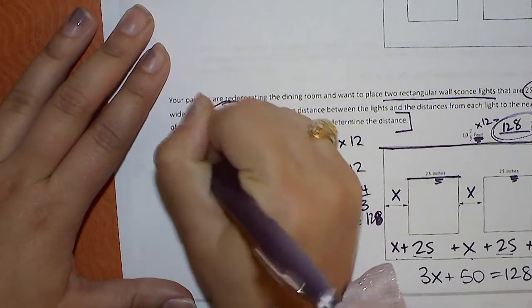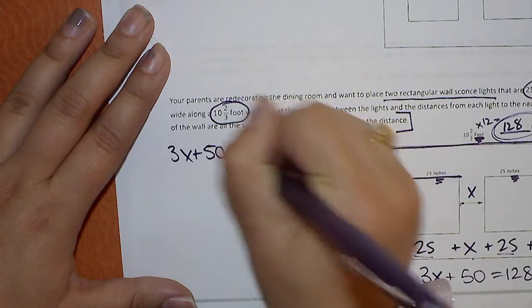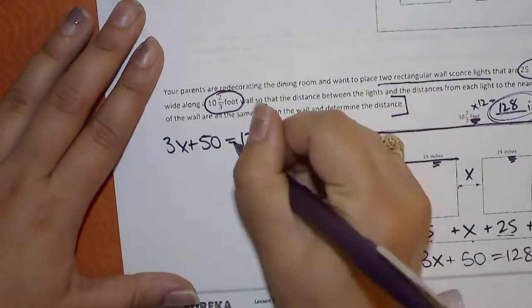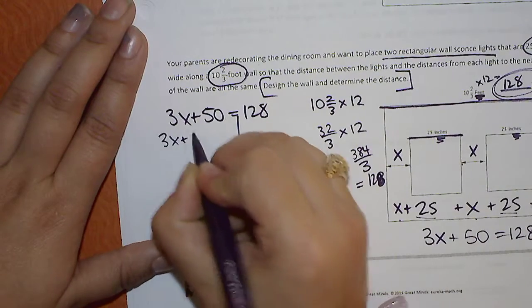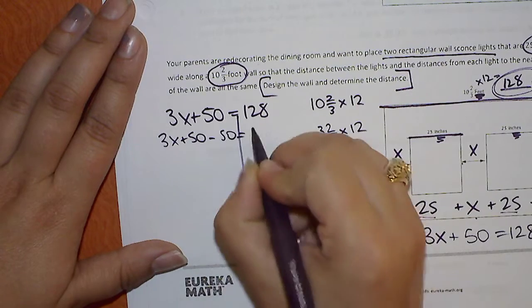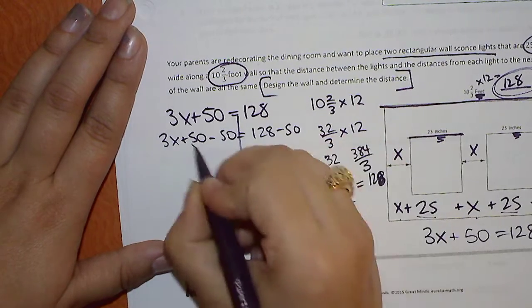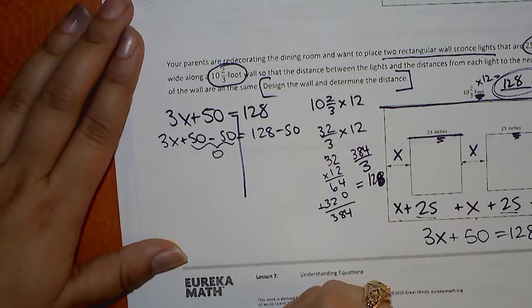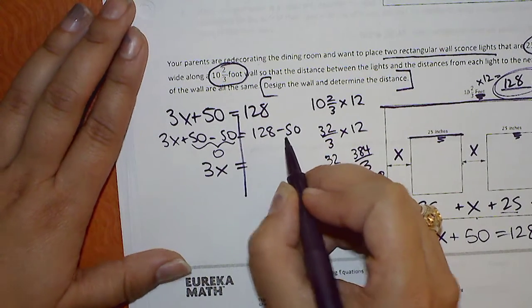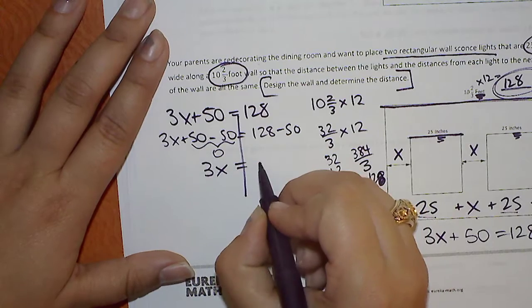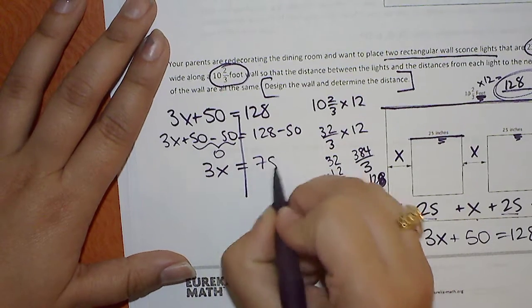So let's start out with 3X plus 50 equals 128, and we're going to solve it. I know that if I subtract 50 from both sides, this makes 0. So then I'll be left with 3X equals 128 minus 50, which is 78.